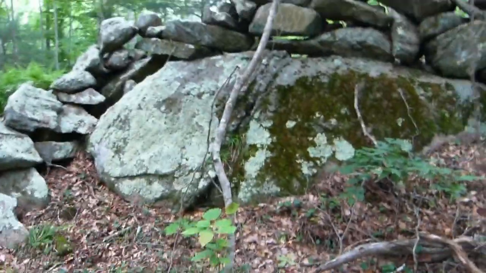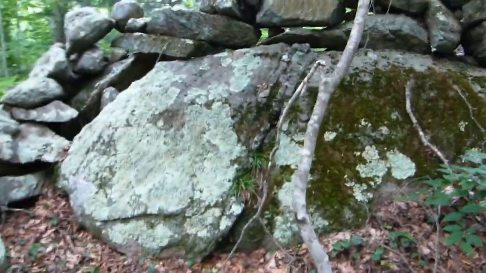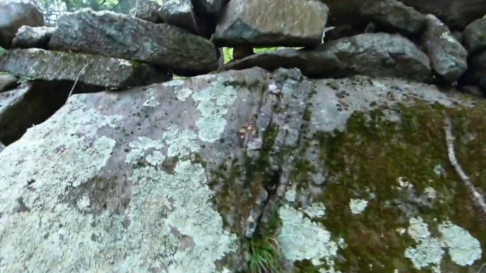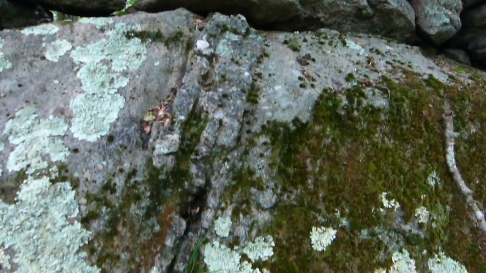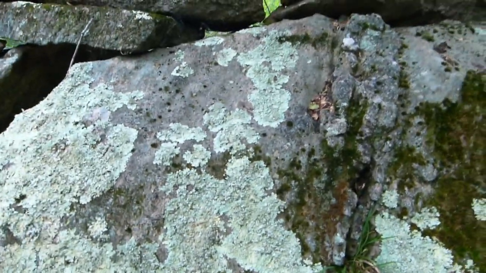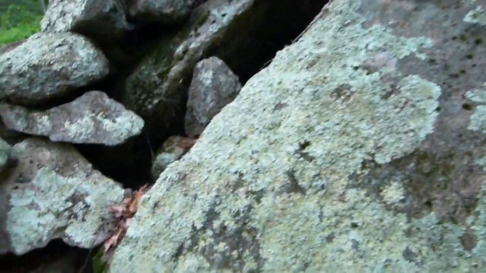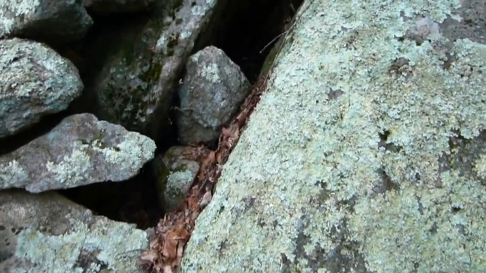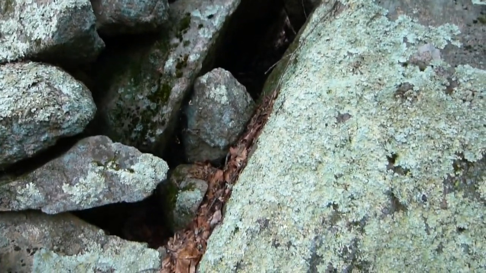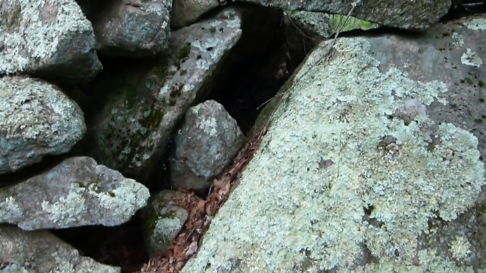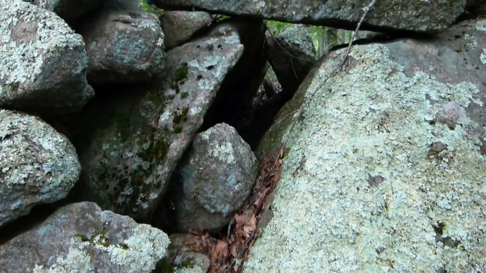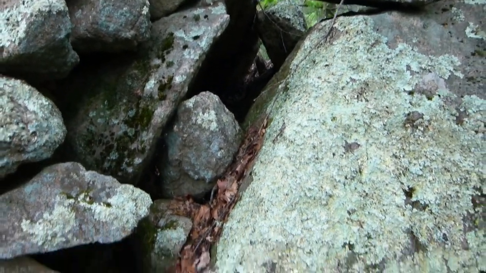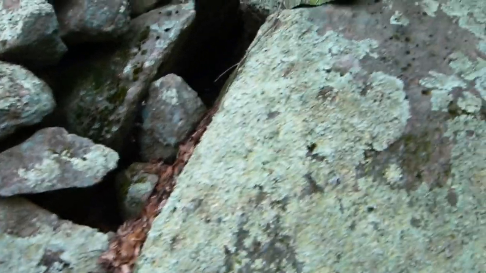On this side here, there's a couple of features that should be brought out that we missed the first time around. Here we have a white quartz vein that was covered with a lot of lichen. And at the end of the outcrop with the quartz vein, we have the two stones wedged in between the bedrock and a split in the bedrock. It goes all the way through. There's the stone on the opposite side, and it's on this side.